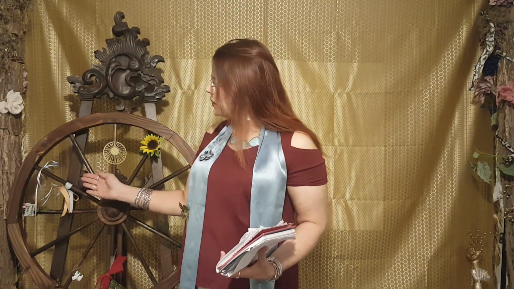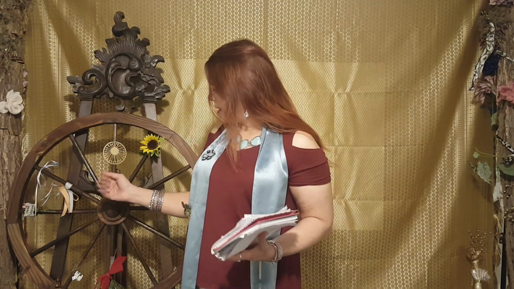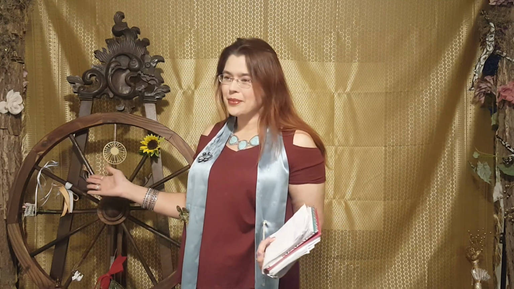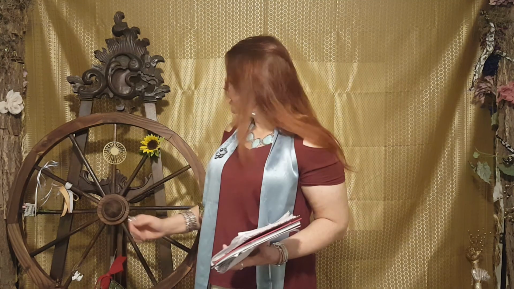Then we had Beltane, which followed the spring equinox. Beltane is where we had the ribbons and you dance around the maypole and you celebrate, with the signs of spring in full bloom. So that's May Day or Beltane, depending on what you want to call it. Also a Celtic Gaelic holiday.